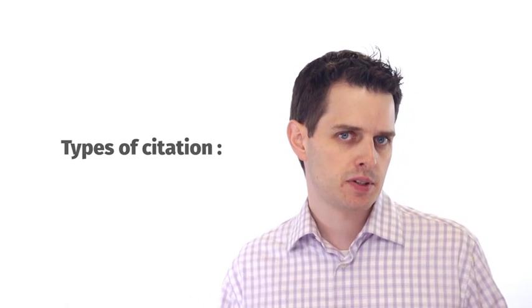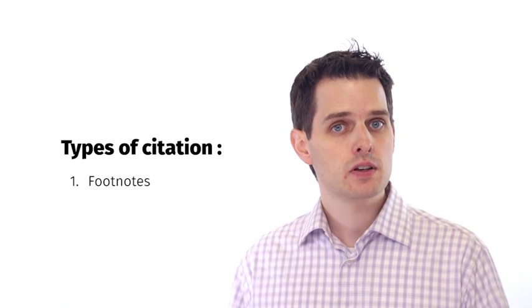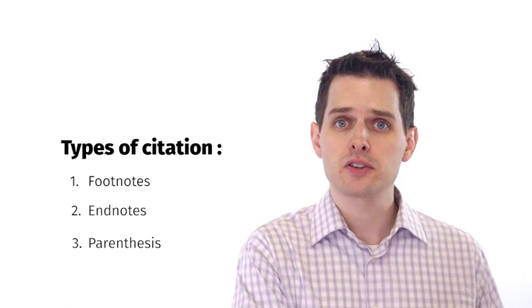When you look through a style guide, you'll find very detailed instructions on how to give credit when you summarize, or paraphrase, or quote. You give credit by adding a citation of some kind to supplement your own written sentences. There are three major types of citations: footnotes, endnotes, and parenthetical citations.